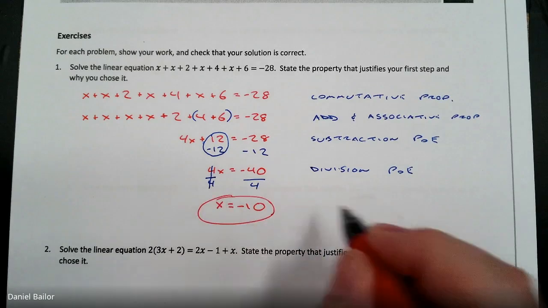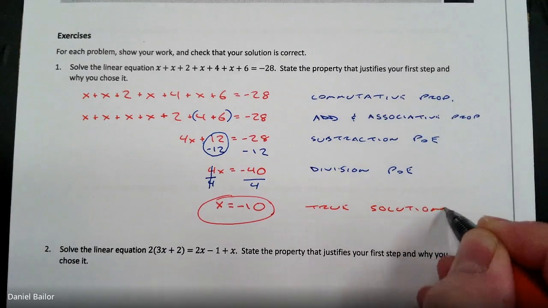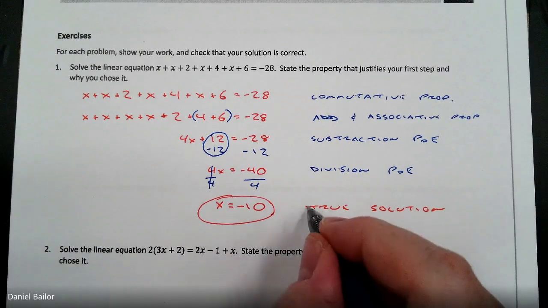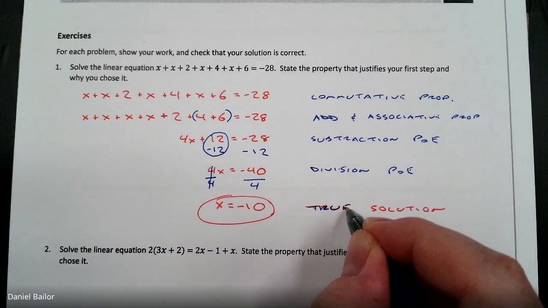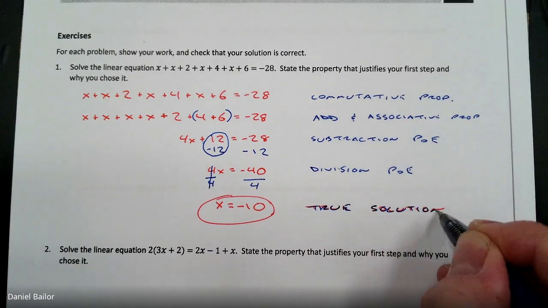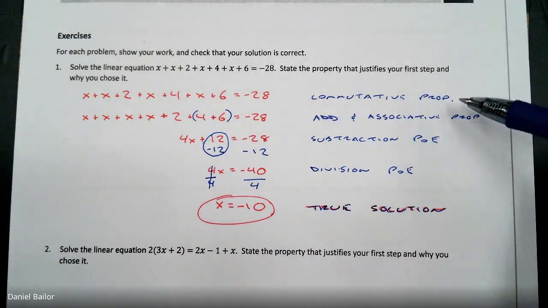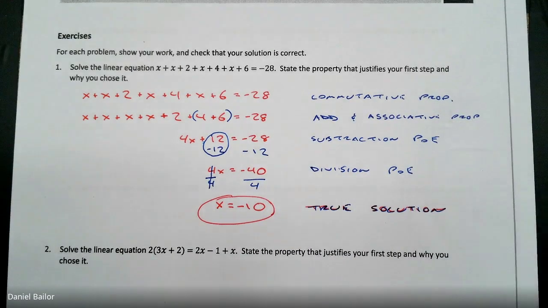That is my true solution, which I probably should have written in blue. So let me write over it just to stay consistent. So x equals negative 10 is our true solution. We're done. This is what we did, and these are the properties. These are the reasons why we did everything.